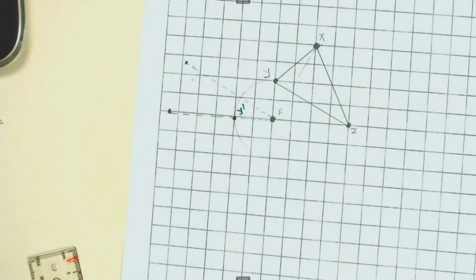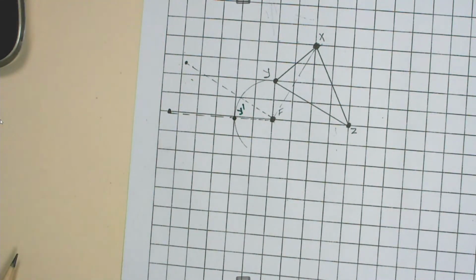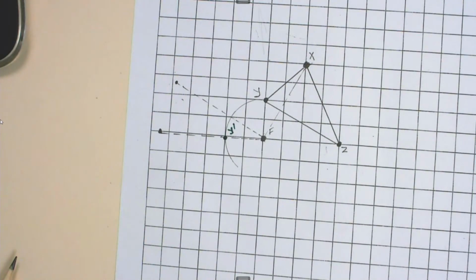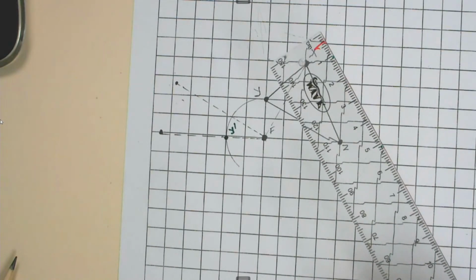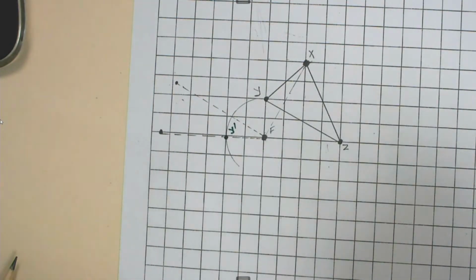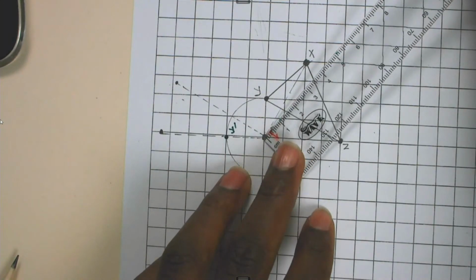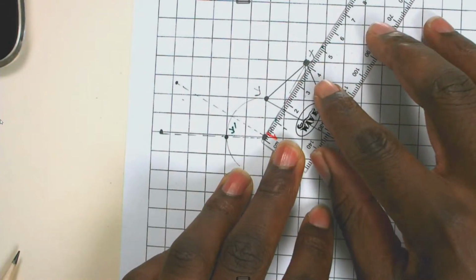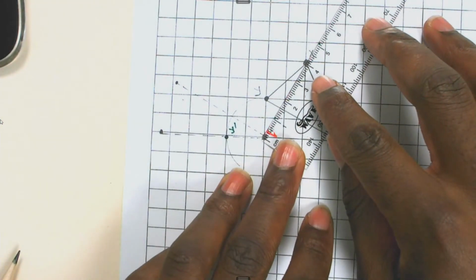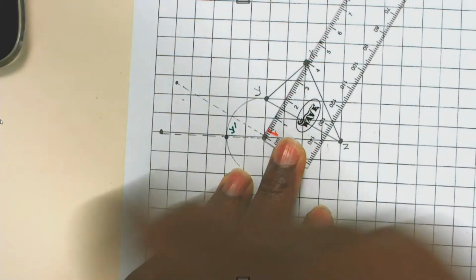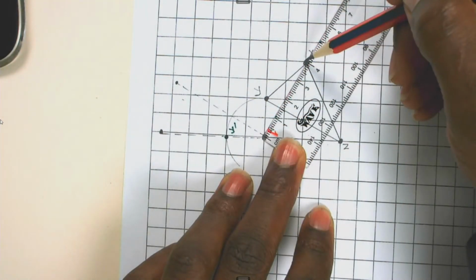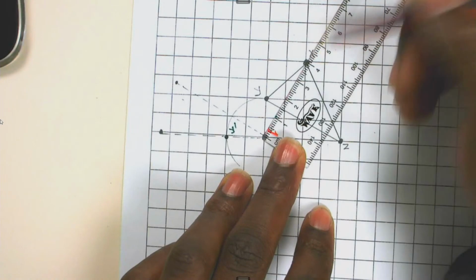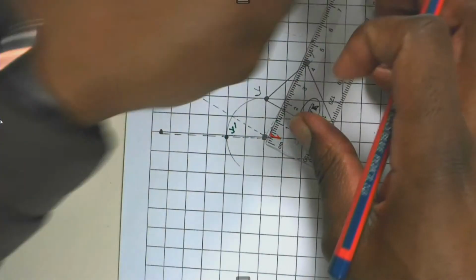Step number 3 is to measure the distance using either your compass or your ruler. Now let us say, for argument's sake, we are using a ruler. A ruler will measure the distance from here to that point. The ruler shows us that the distance from the center of rotation to that point is 4 centimeters. It is 4 centimeters from here to here. It means our point must be 4 centimeters away from the point of rotation.